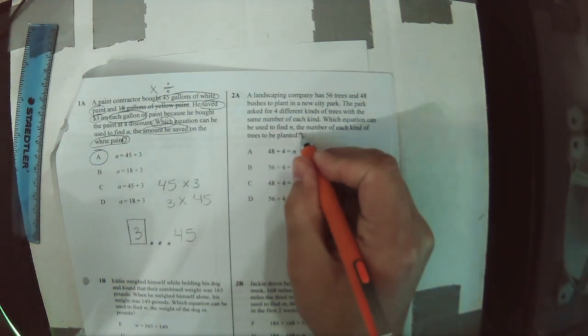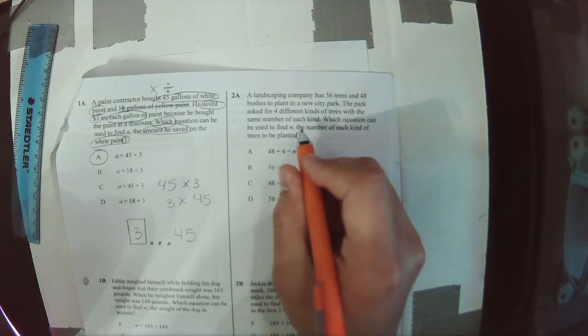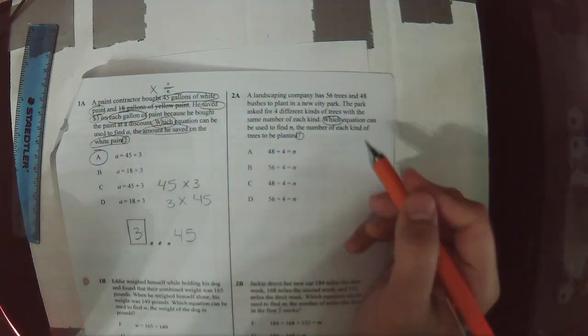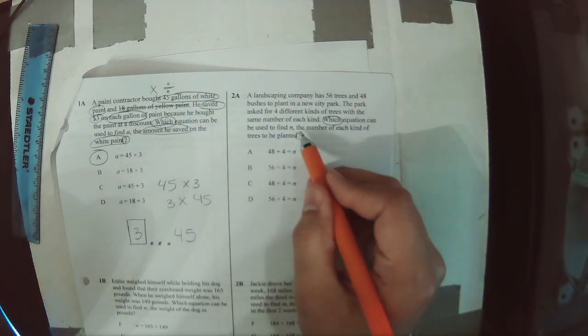A landscaping company has 56 trees and 48 bushes to plant in a new city park. The park asked for 4 different kinds of trees with the same number of each kind. Which equation can be used to find n, the number of each kind of tree to be planted? Again, I'm going to start by finding my question mark, going backwards, and finding my question word. Which equation can be used to find n?